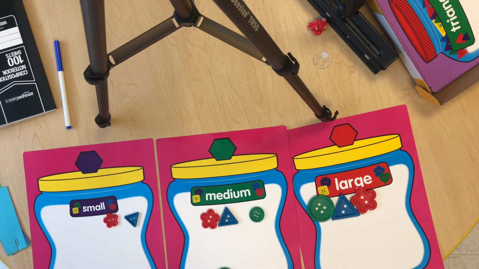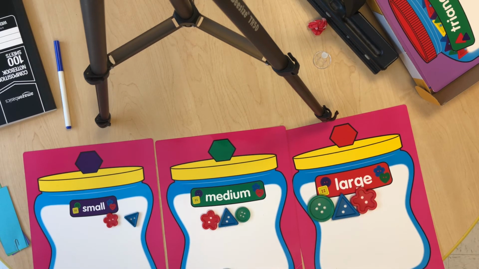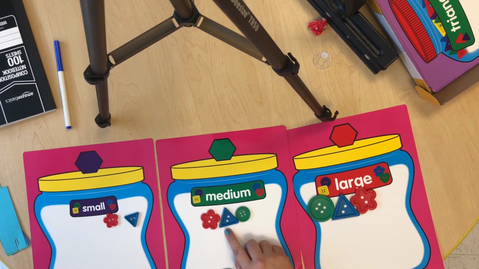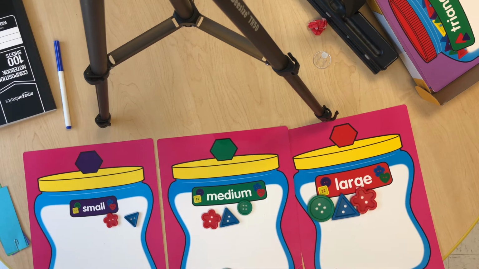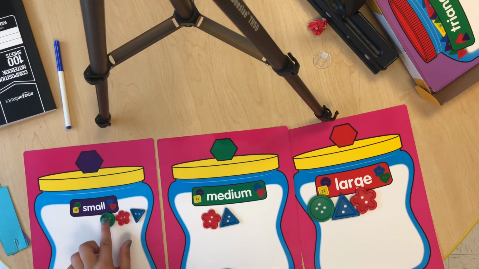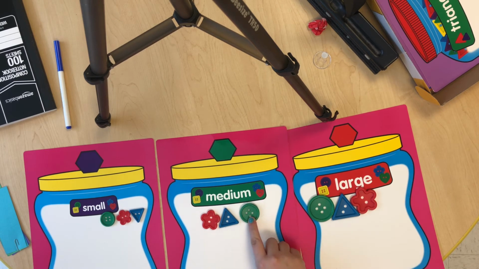Let's look at this one. Is it the same size as these? No, I think it's a little smaller. So where do I need to move it? To the small, that's right. So are these three all the same size? Yes, they're all three different shapes, but they are all the same size. They're all small. So that means all we have left is this one.